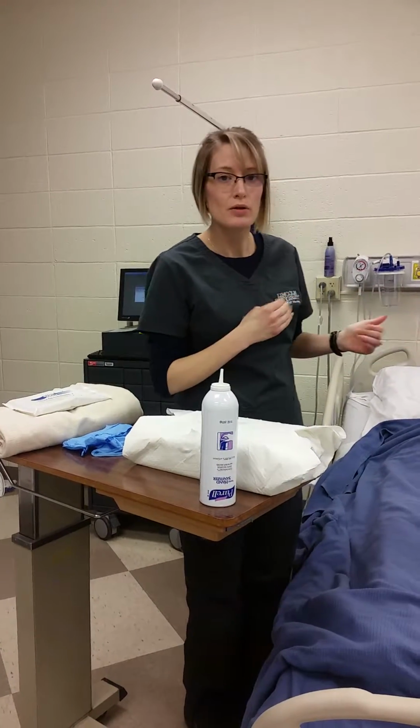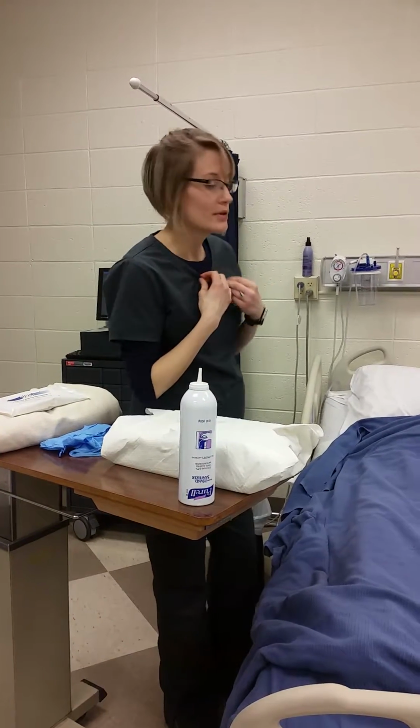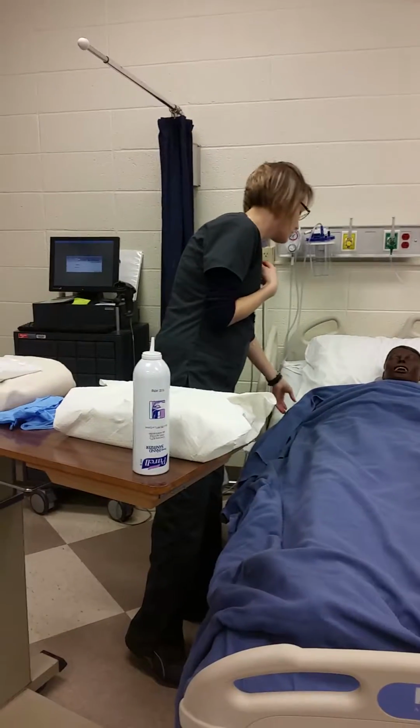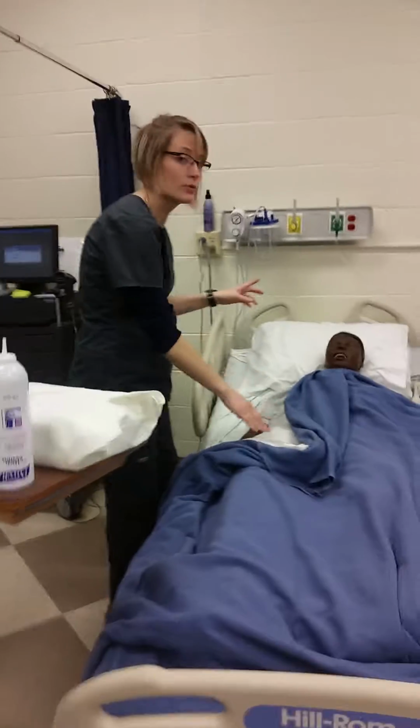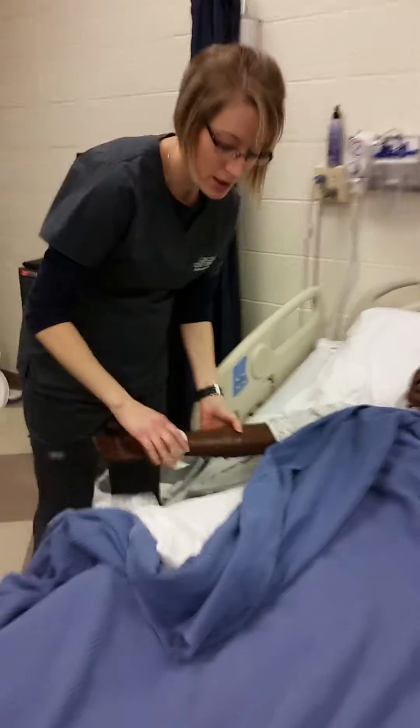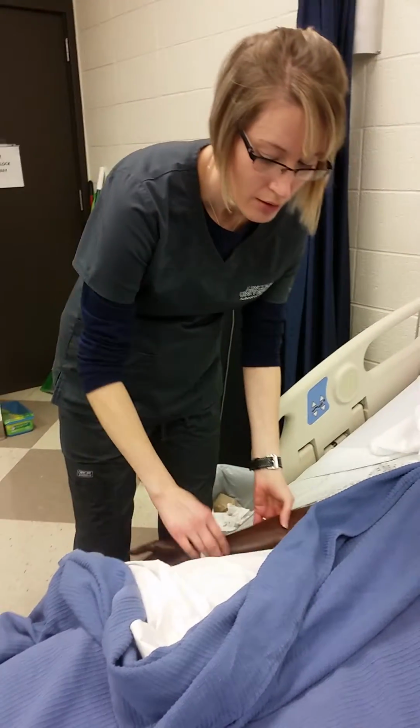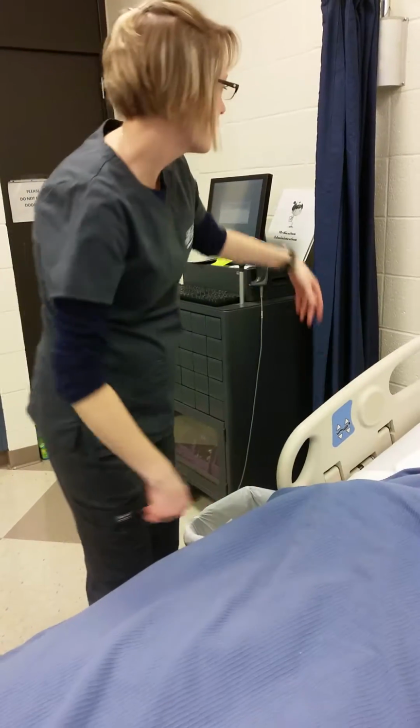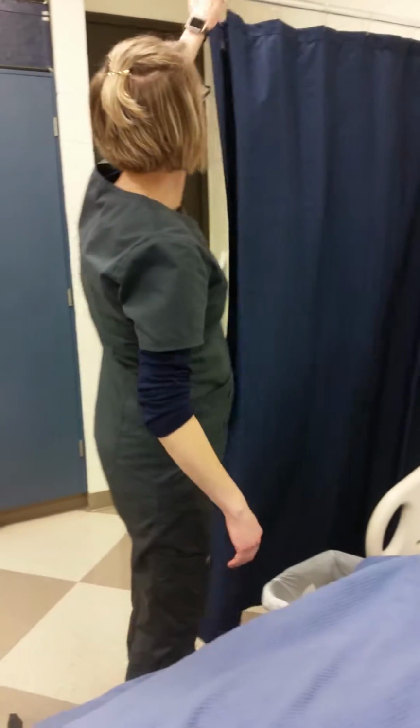I would come back into my patient's room. I'm going to introduce myself if I haven't done so. So my name is Tracy. I would ask them what their name and date of birth is and check that against their ID bracelet. I would go ahead and provide privacy for the patient. I'm going to go ahead and explain the procedure to them.